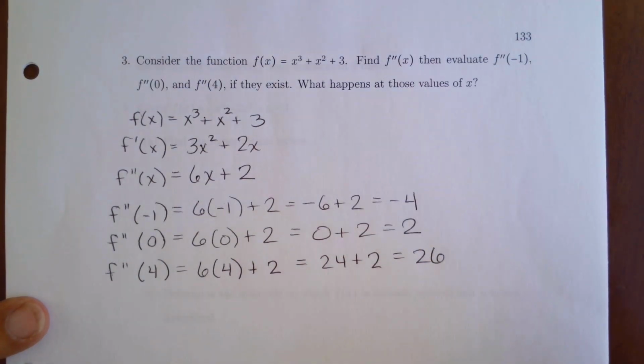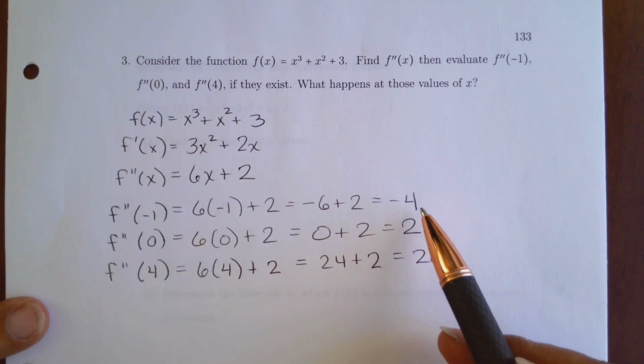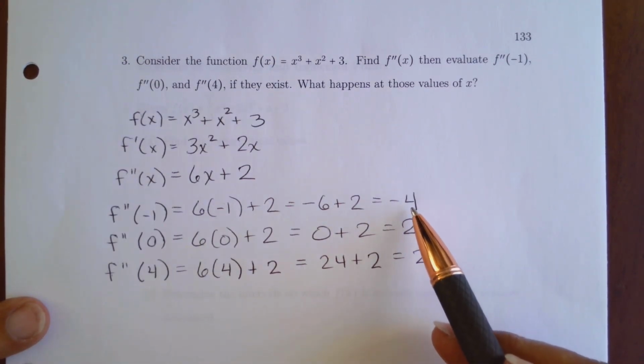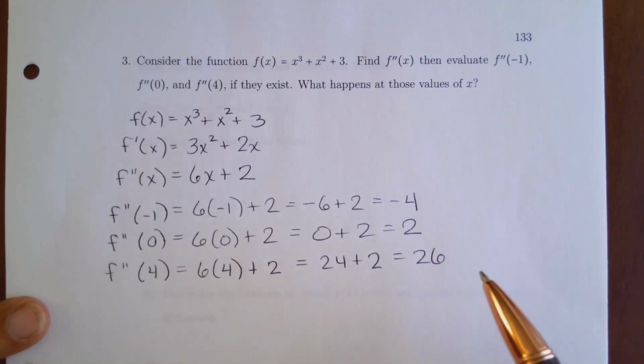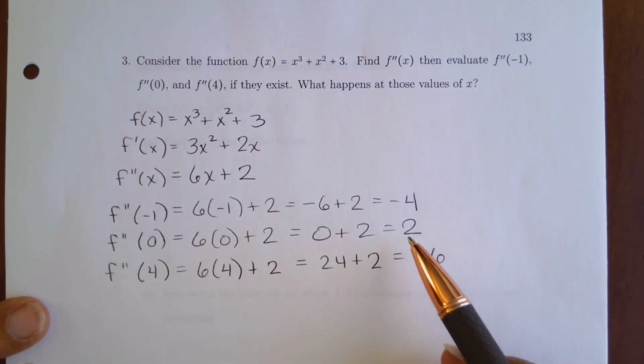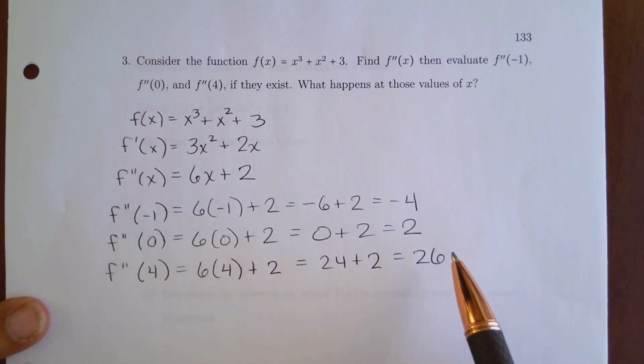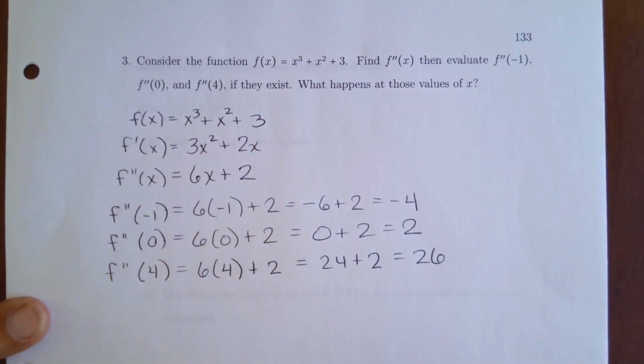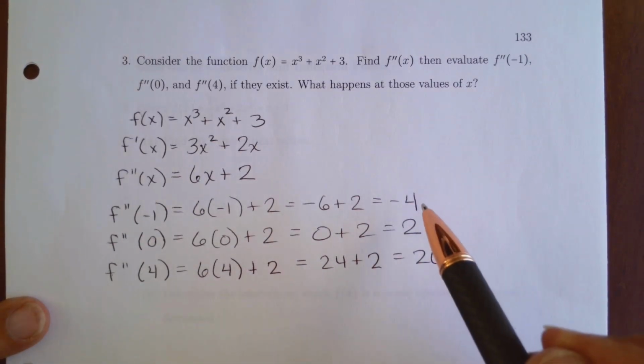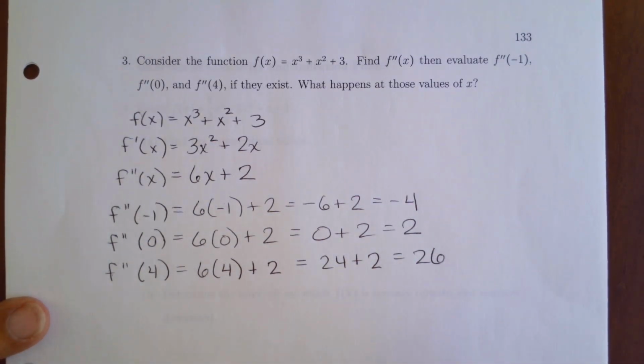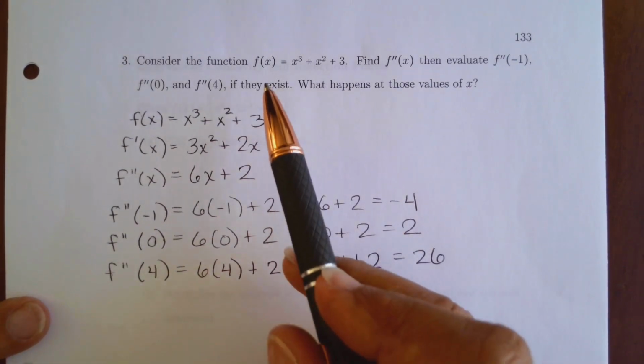Okay. So what happens at those values of x? We get a value. At -1, we got a negative value. Okay, so remember what that means. That means it's concave down. At 0 and 4, we got positive values. So that means the graph would be concave up at that point. The original function. So negative means concave down. Our positive values, concave up for the function.